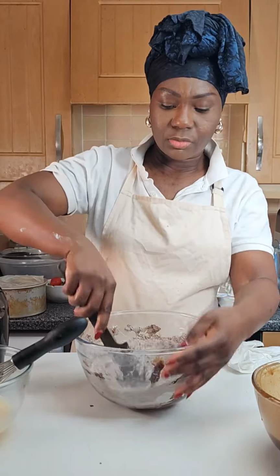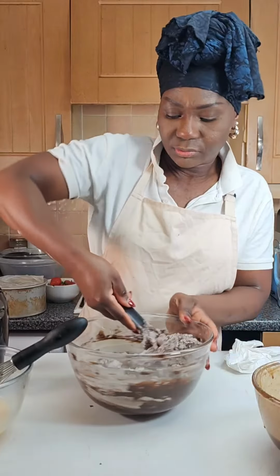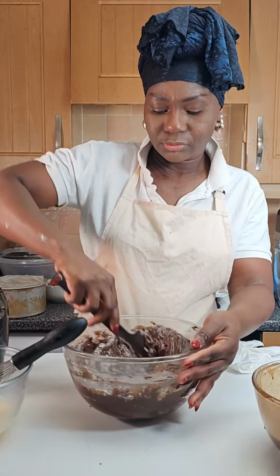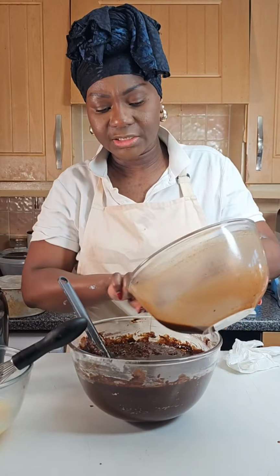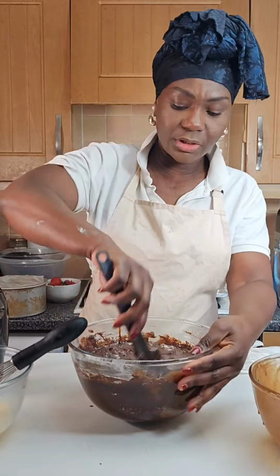I'm using a hand mixer because for the quantity, a hand mixer will do the job just fine. And then just when it's beginning to mix, you can add the rest of the liquid.